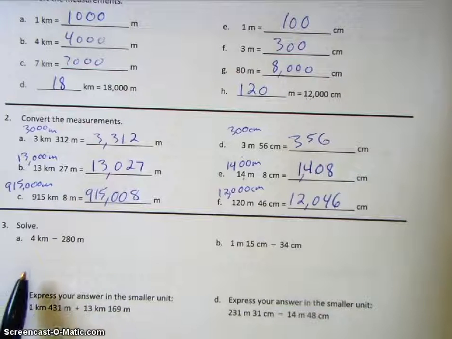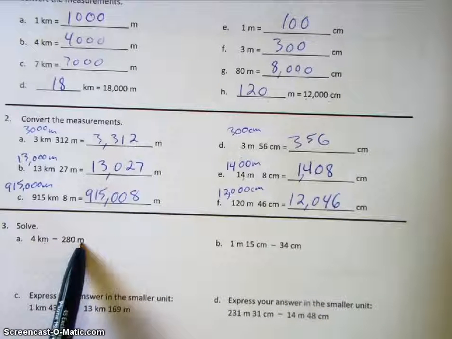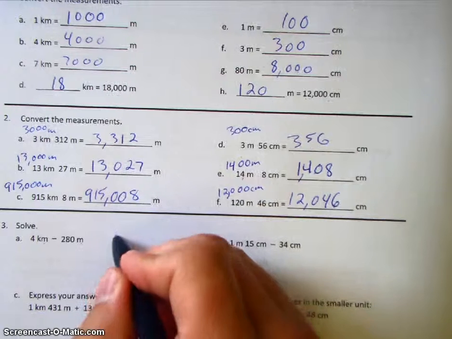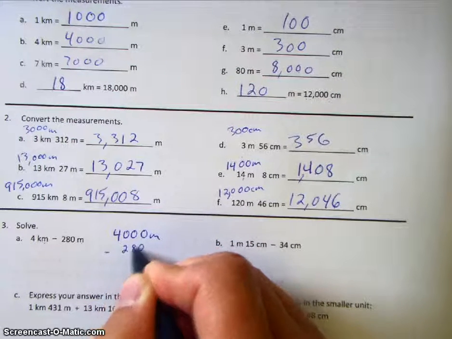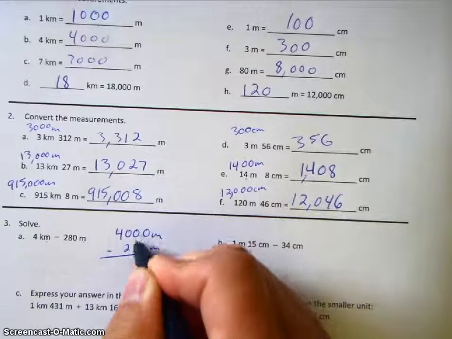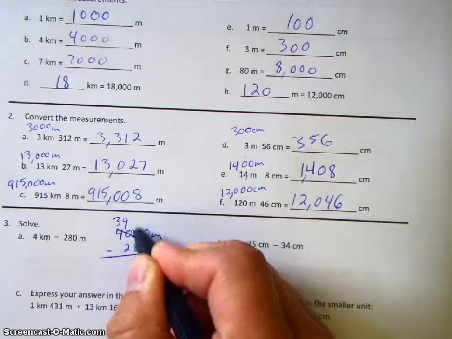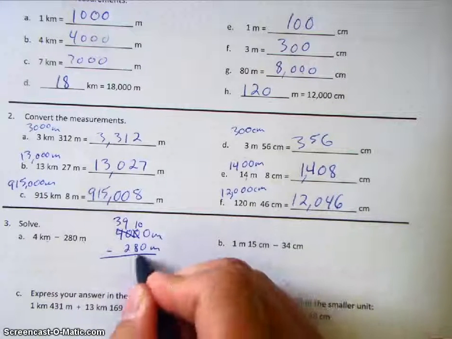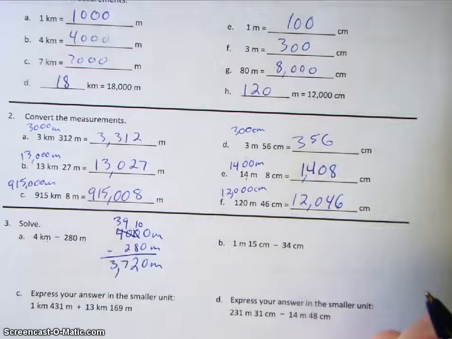Okay, so now for number 3, letter A, what we're going to do is, if you notice, we have kilometers here, but we only have meters here. So what we're going to do is take that 4 kilometers and convert it into 4,000 meters so that we are subtracting like units. Okay, so now we can go through and do our subtraction, and we need to do some decomposing here in our tens group. Okay, so now we have 10 tens minus 8 tens. Okay, and we get 3,720 meters.